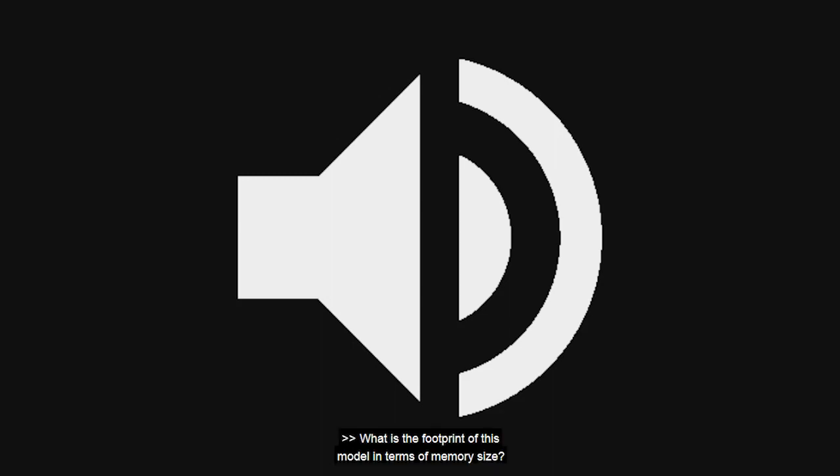What is the footprint of this model in terms of memory size? Oh, this model that we published is the regular ResNet-50. So the model itself, I believe it takes less than 100 megabytes. I hope that was the question, about storage of the model.